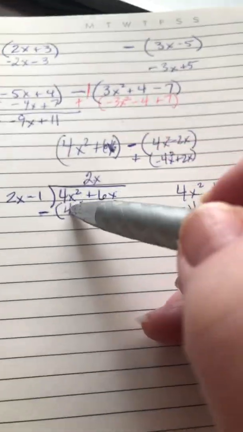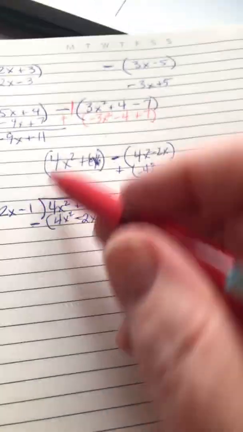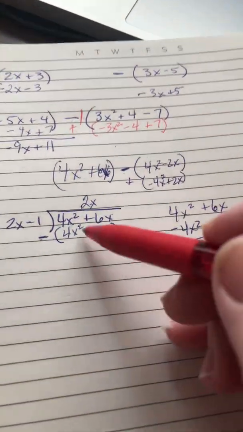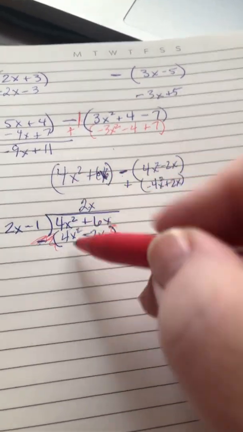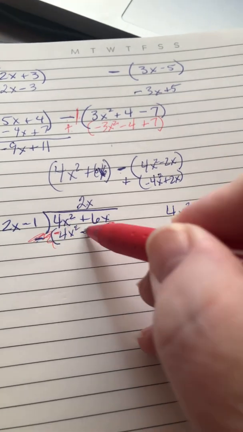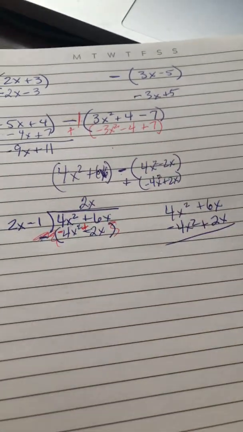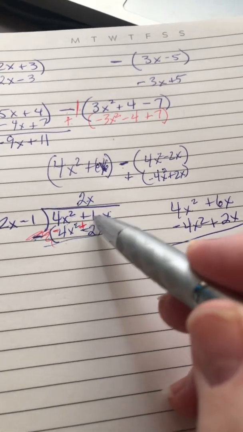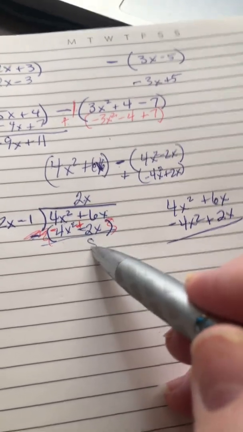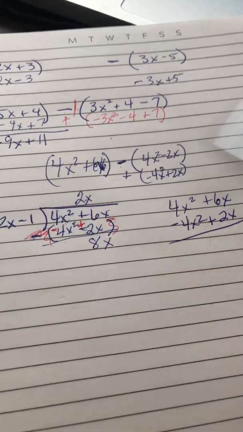When I'm working it out, I don't get into all this complicated stuff, and I don't even put the parentheses around it. I just know that whatever I write down here as the result, I can change the sign to the opposite of whatever's there. So this cancels out, and this becomes 6 plus 2. That's 8x right there. So that's what's happening.